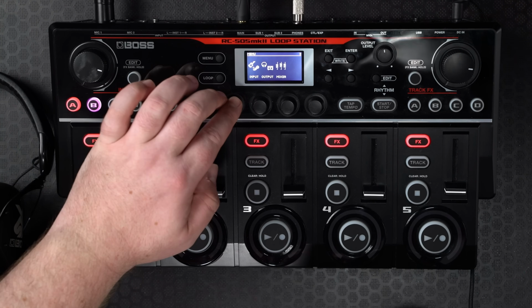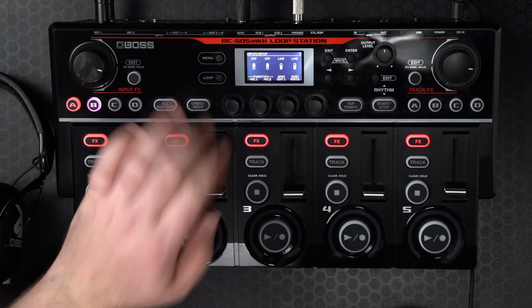Now that we've got everything set up to record, plug in the mic into input 1 on the RC-505 MKII. Since I'm using a condenser mic, I'm going to have to first turn on phantom power. To turn on phantom power on the RC-505 MKII, click the menu button, click input, click setup, and then turn on phantom power for mic input 1.